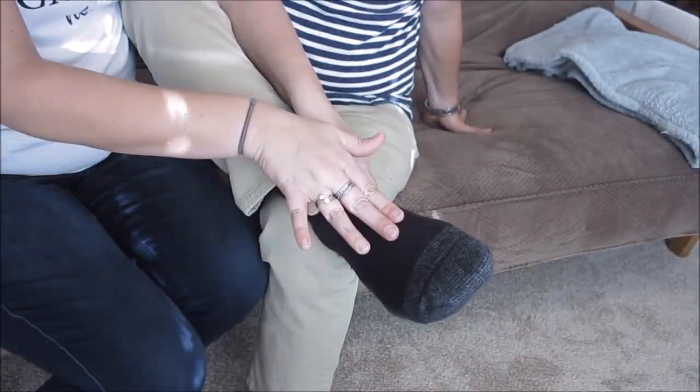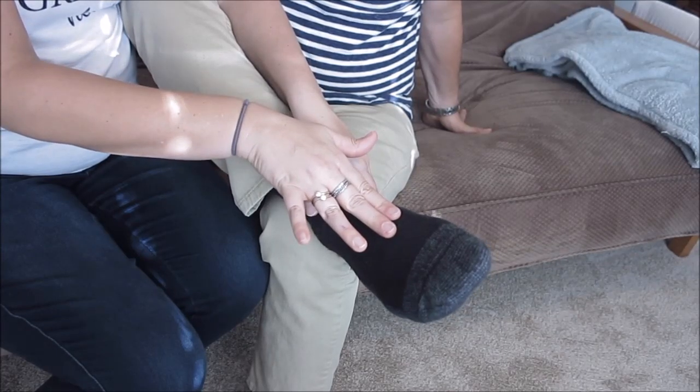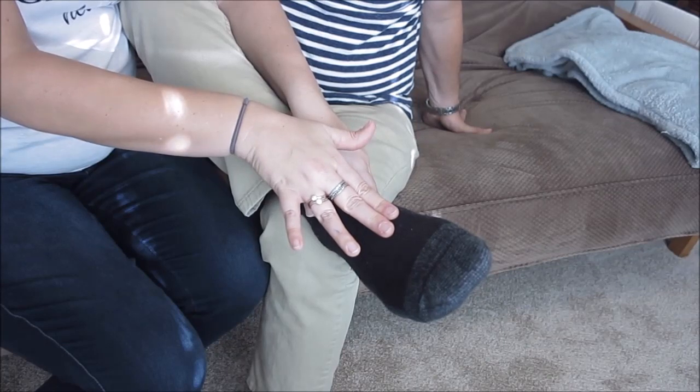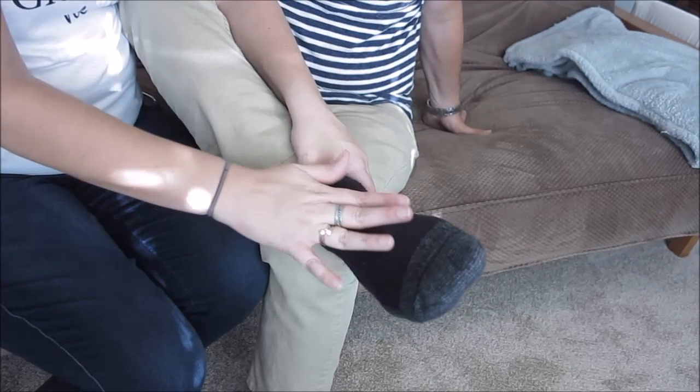All right. So where you would feel for the pedal pulses, you're going to feel for your pedal pulse, and it's usually right around the top of the bone here on the top of the foot is where you're going to best feel the pedal pulse. You're going to feel around and feel around.